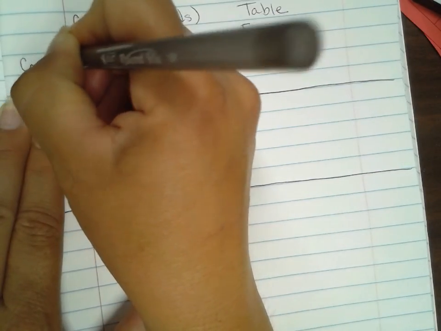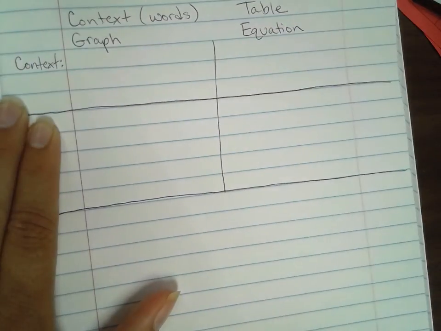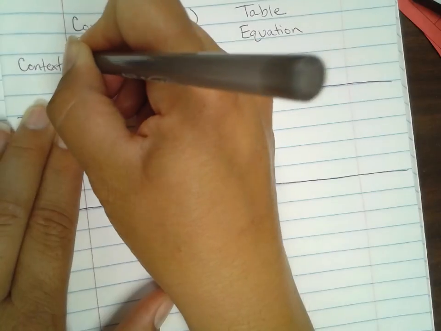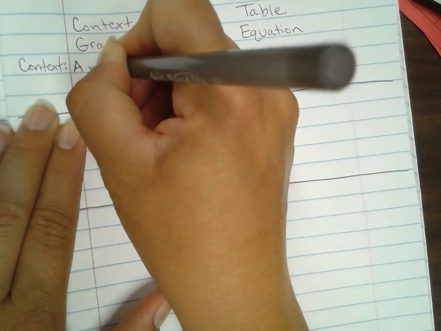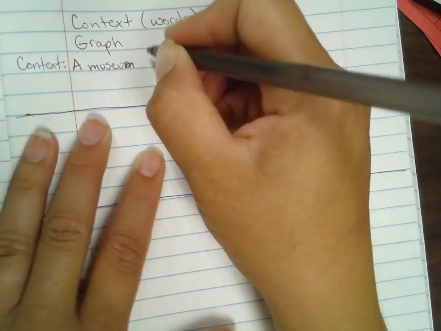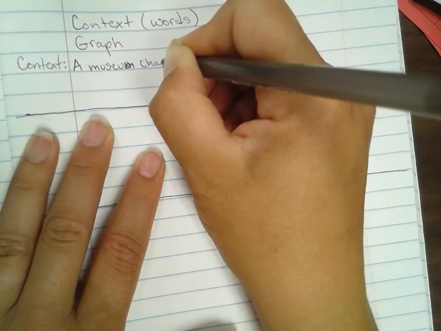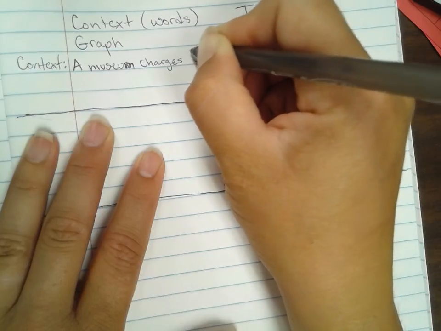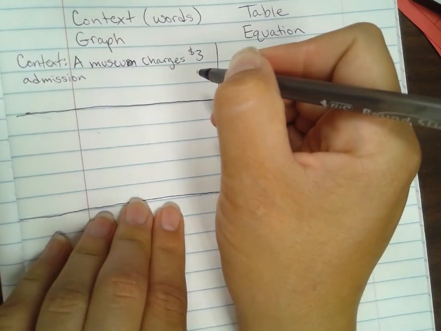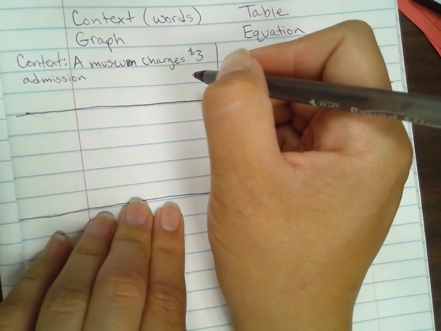Okay, so context. This is just going to be our wording. So in this situation, a museum charges $3 admission. Admission means to get in. Make sure you're writing everything I do. Don't be messing around.